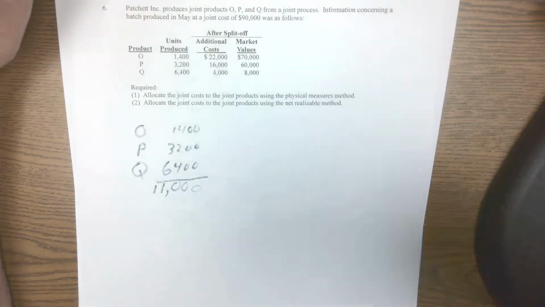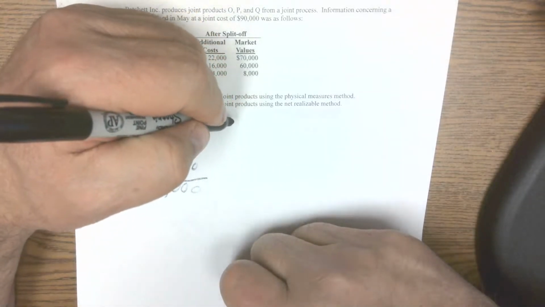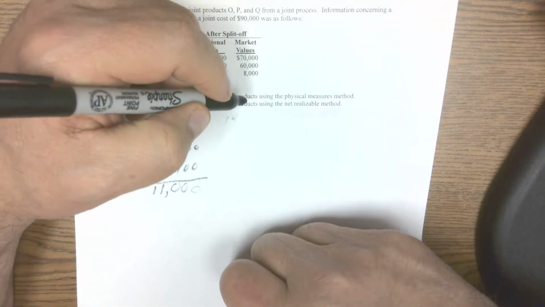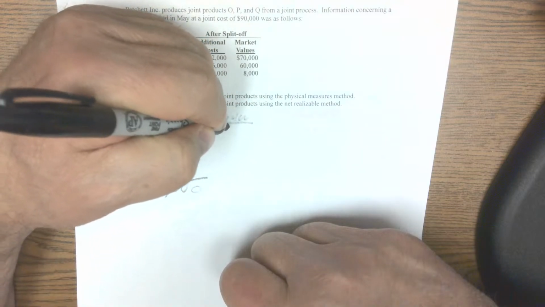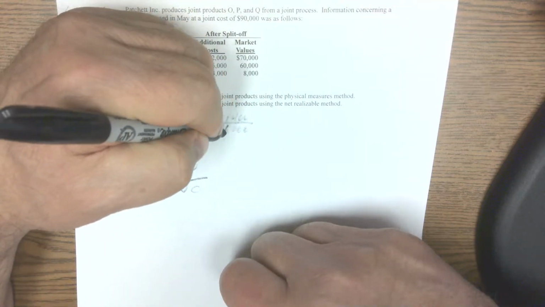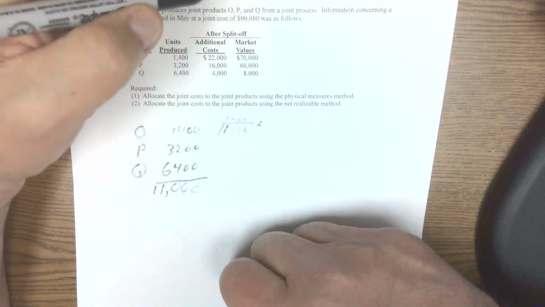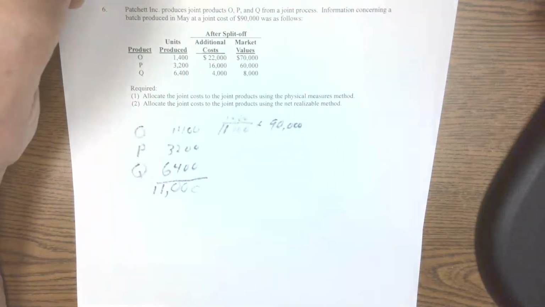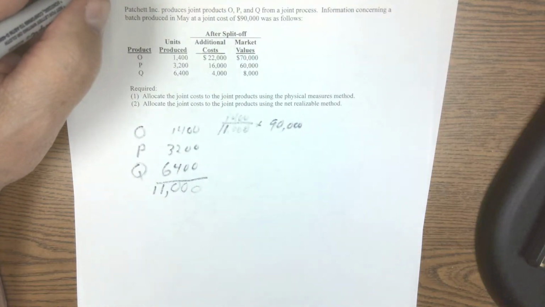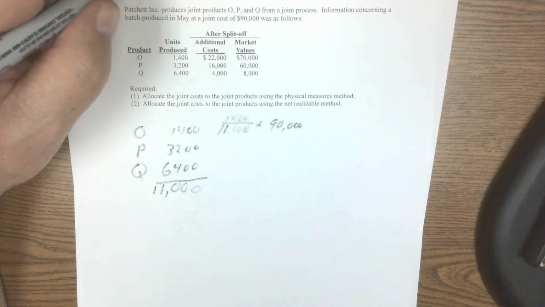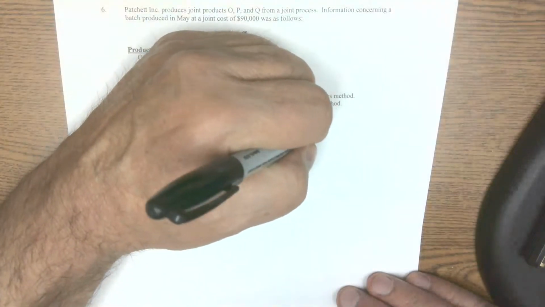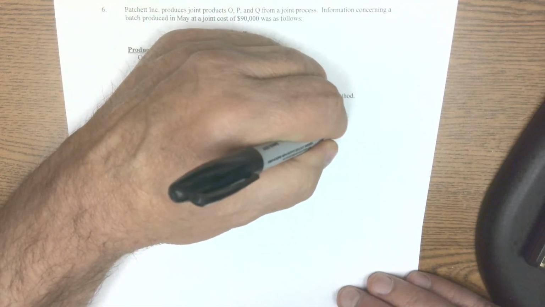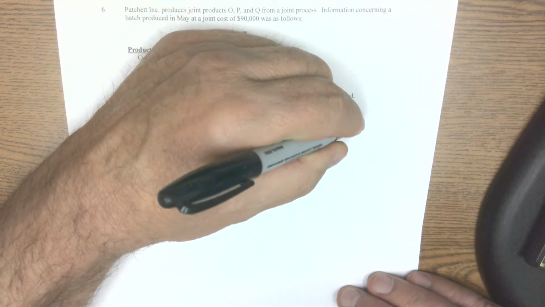And so O will be 1,400 divided by 11,000 times the 90,000, which is going to be 11,455.